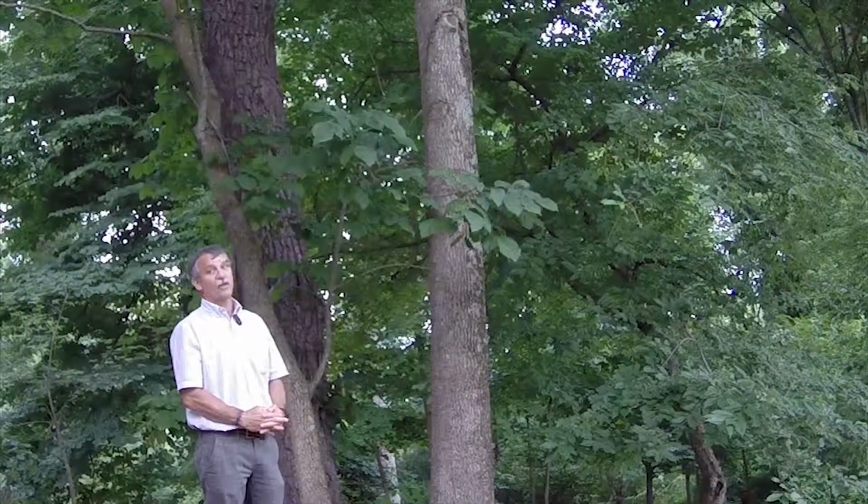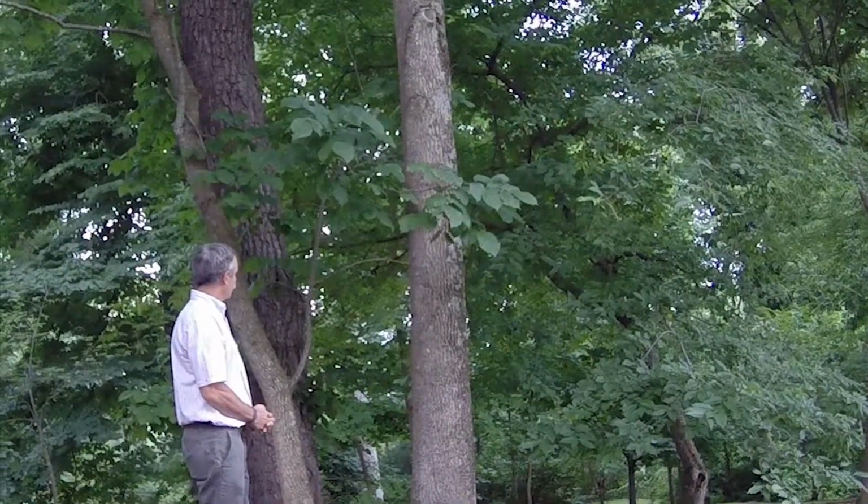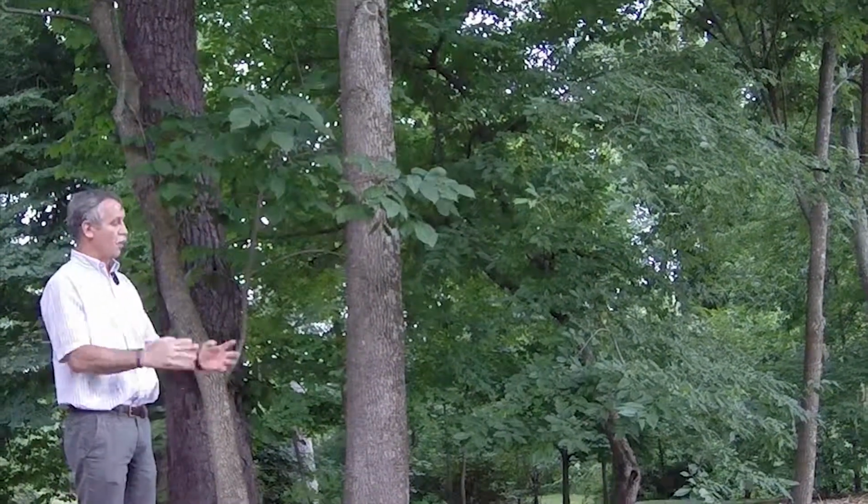Time will tell how they do in the woods. It's not looking all that good at the moment as to what's going to happen with them. But you'll see lots of ash in the woods of southwest Virginia and up and down all eastern U.S.